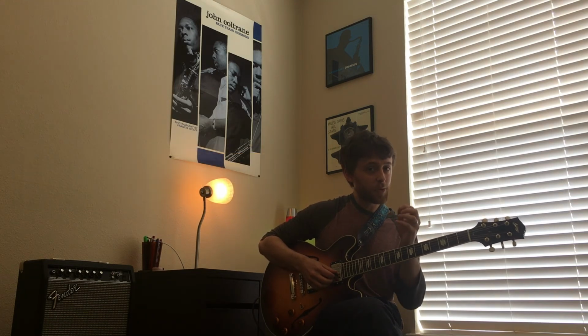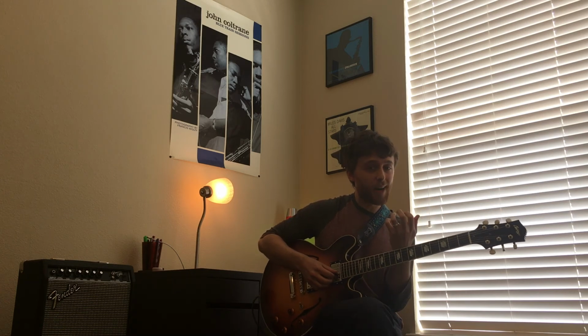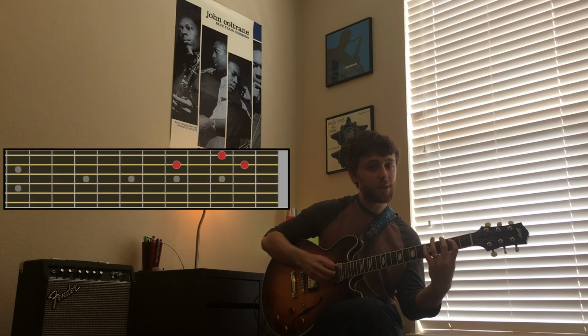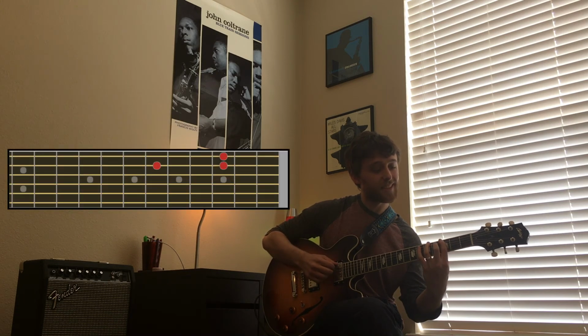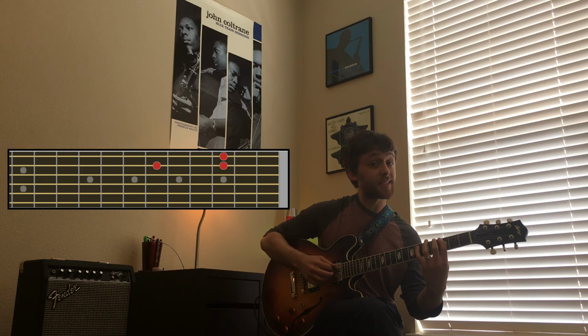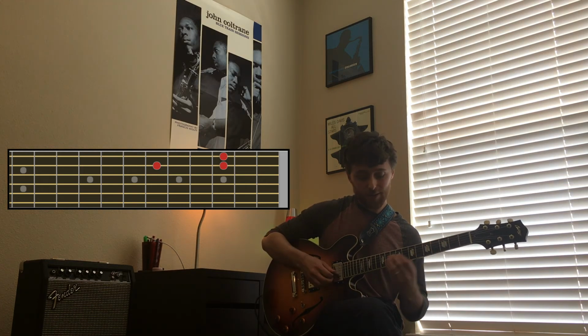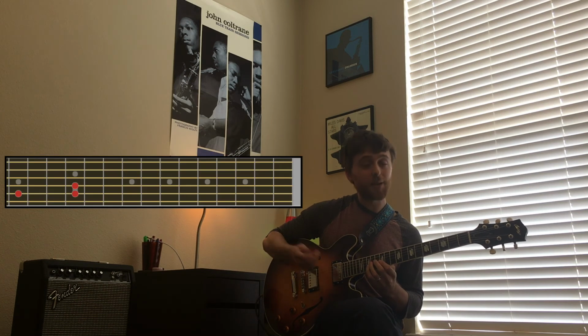In that case, we've got to move both those notes that are going to fall on the B string up by a fret. So this shape gets moved into a shape that looks like this. So if you play this exact shape starting on the G string, going to the B string, you get a major triad again.